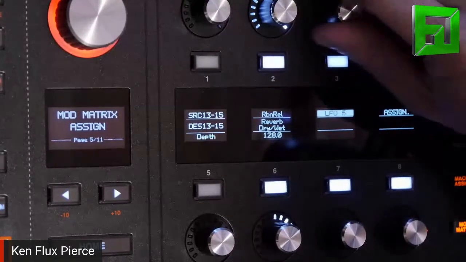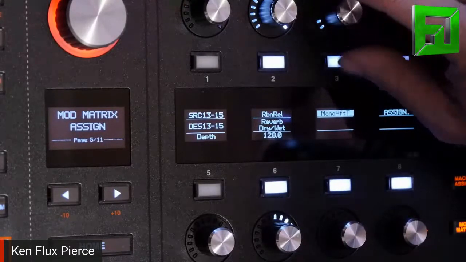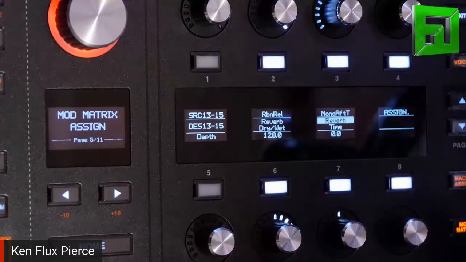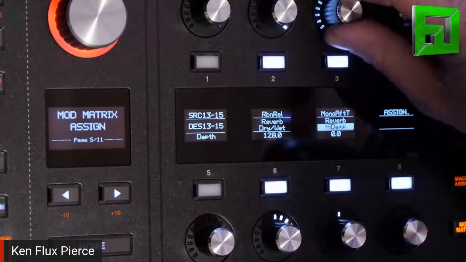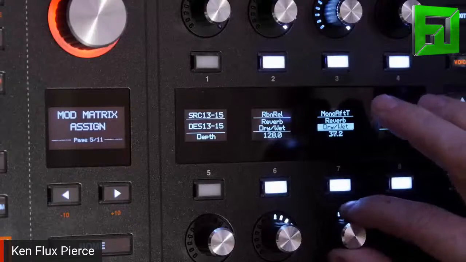Monophonic aftertouch, and this is going to be way less severe than that, so we'll do just like maybe 20.